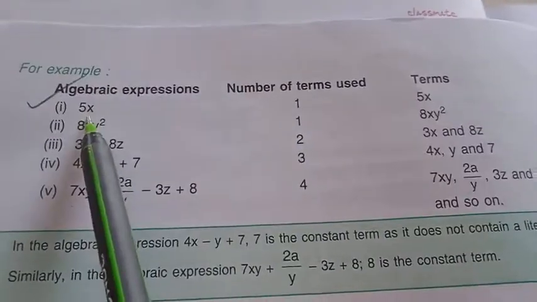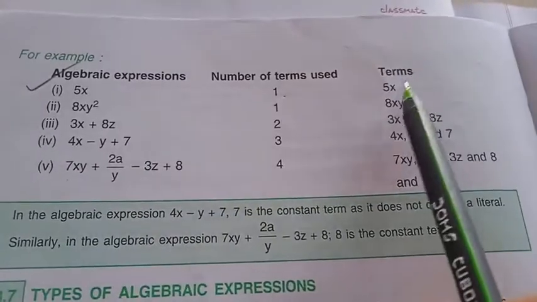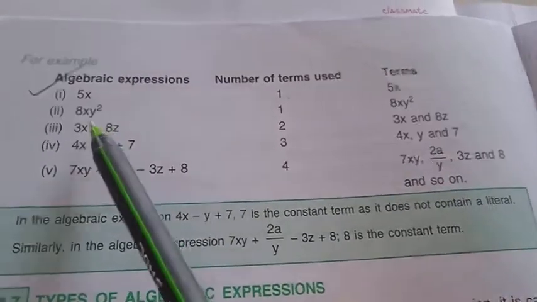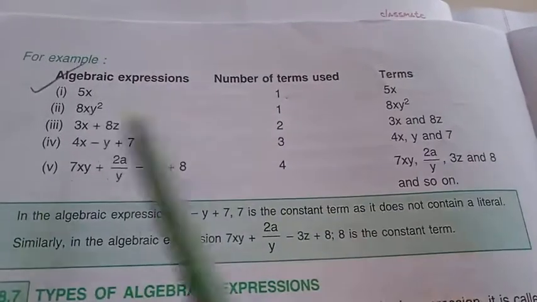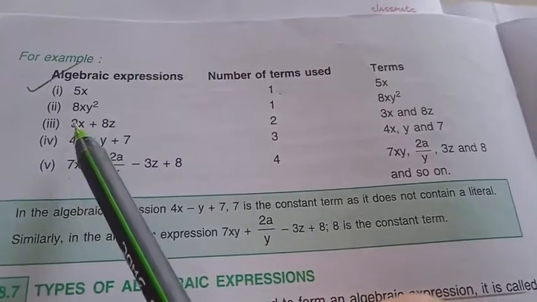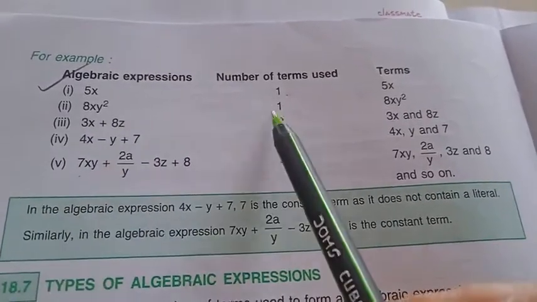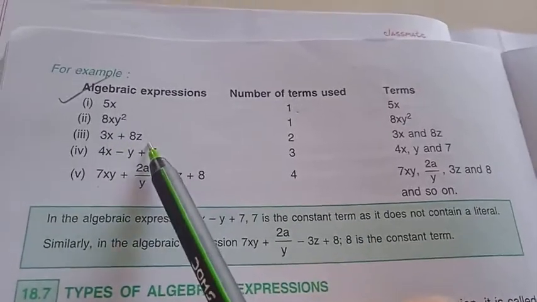So the algebraic expression is 5x. Number of terms used here is 1 and the term is 5x. Here 8xy square, number of terms used is 1 and the term is 8xy square. 3x plus 8z: number of terms is 2 and the terms are 3x and 8z.